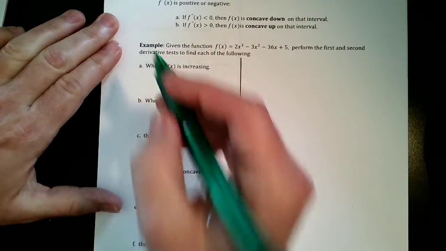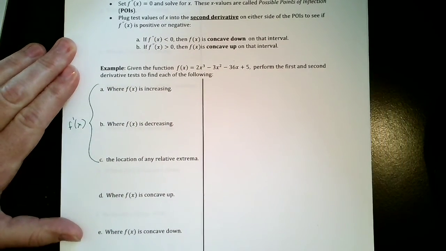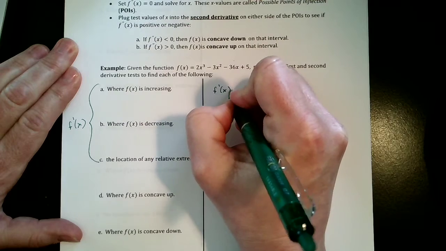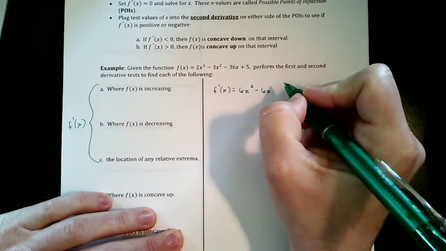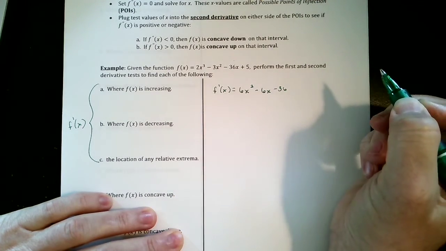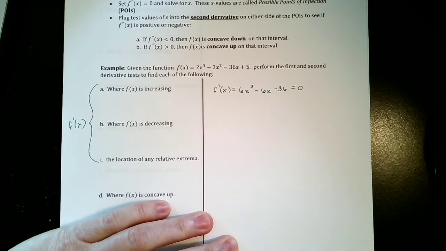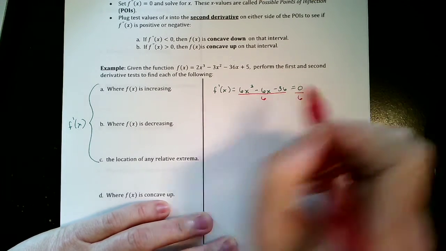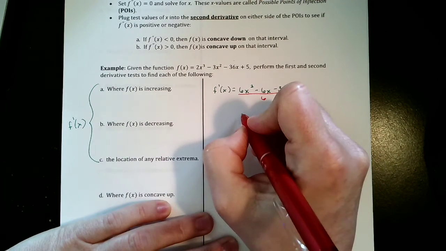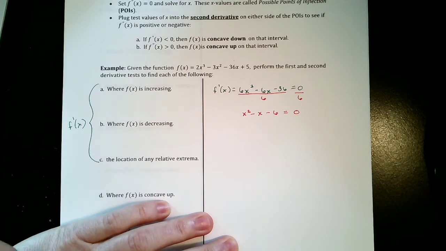So the first 3 things in this list, these come from the first derivative test. So I need to find my first derivative. So f prime of x is equal to 6x squared minus 6x minus 36. Okay, just doing the power rule, and I set it equal to 0. And I happen to notice something that's going to make my life a little bit easier here. All of these numbers are divisible by 6, so I'm going to divide both sides by 6. Anytime you can make the number smaller, you should do that. So that gives me x squared minus x minus 6 is equal to 0.